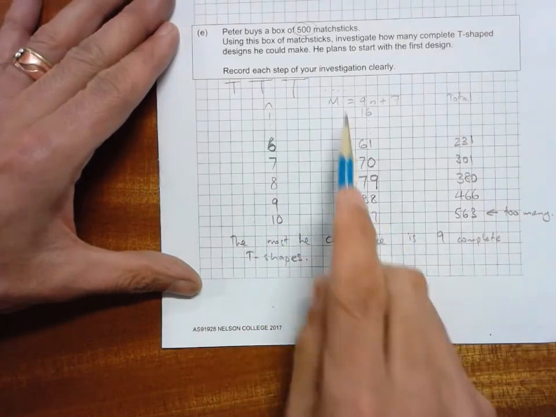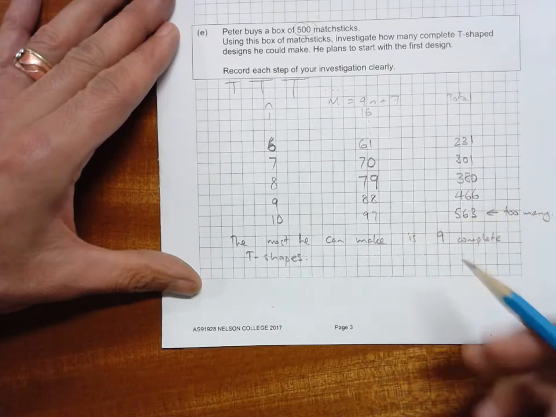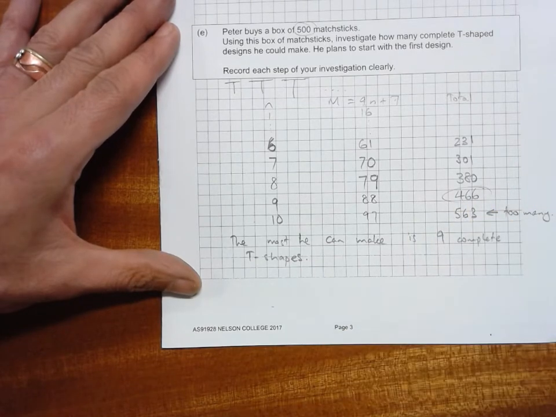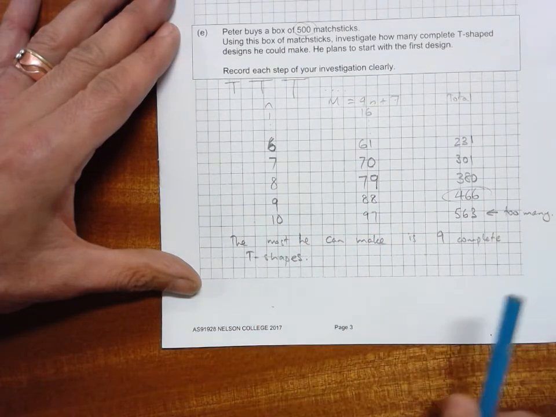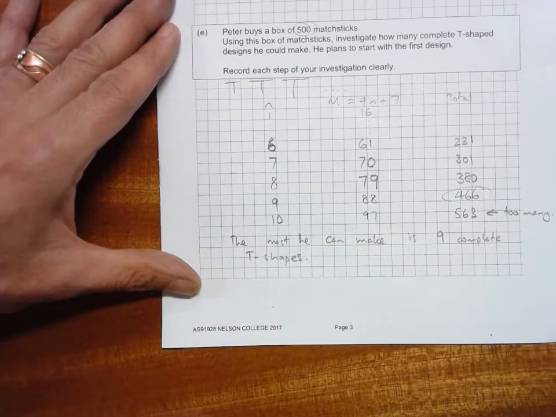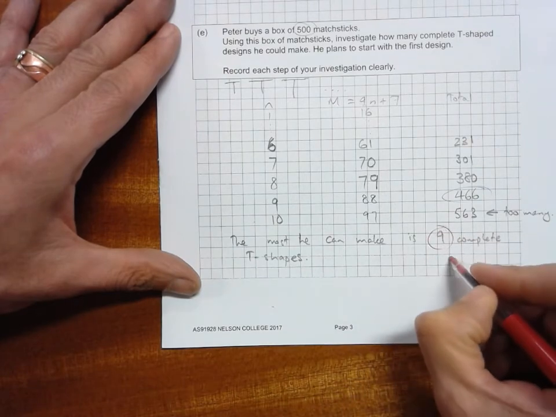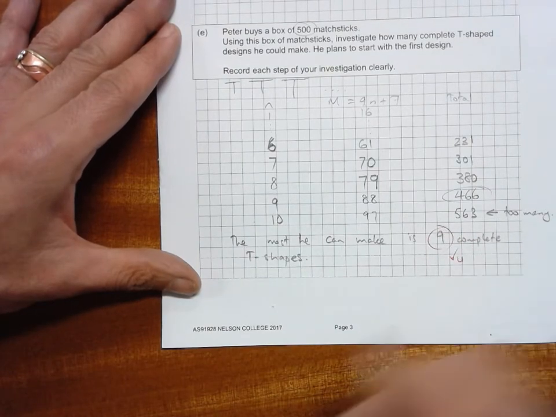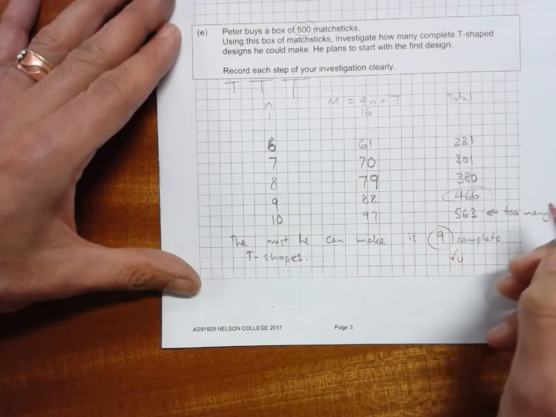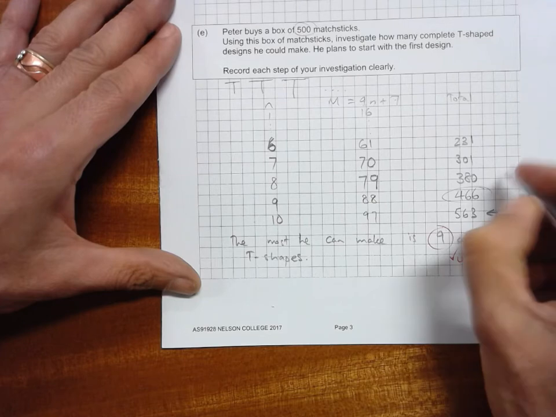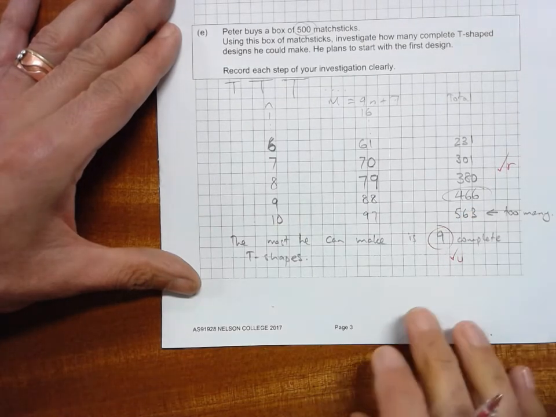So there I've used my equation, I've continued my table from part C, and I've found that this here is the most I can get out of my 500. It's 9 designs. Now for that, simply giving 9 as your answer would give you an achieve tick, and extending your table from before, because we're just building on that previous idea, that would give you your merit tick. So that's question 1 complete.